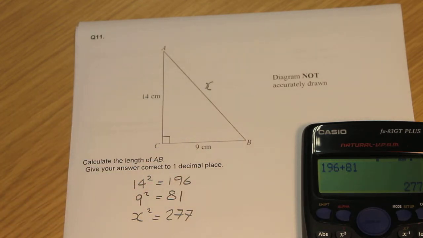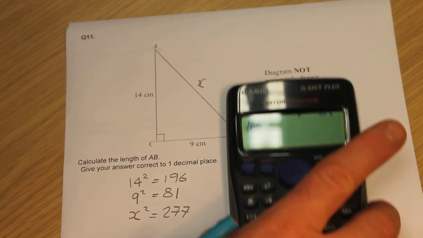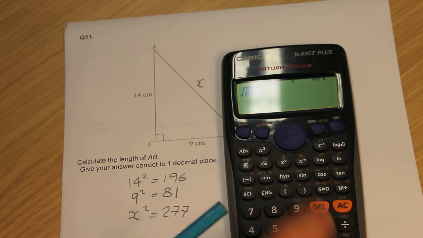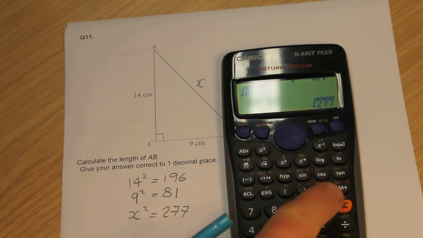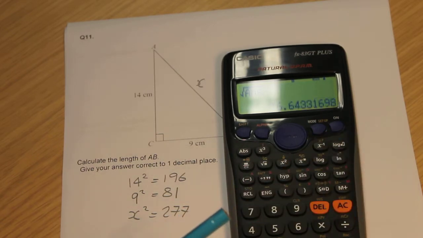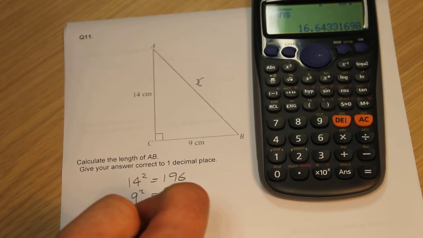So I need to remember to do one final thing, which is I need to find the square root of this 277. If I press the square root of my answer, that gives me square root 277. I press my SD button and it gets me an answer of 16 point something on the screen.